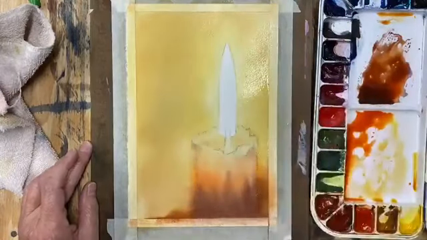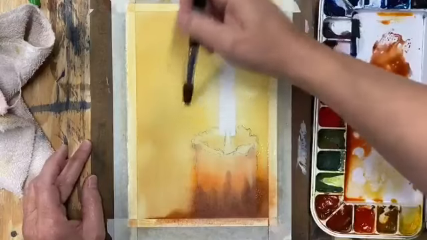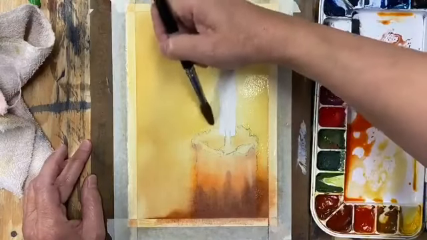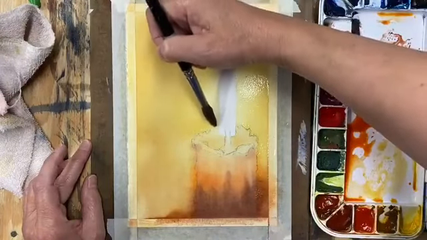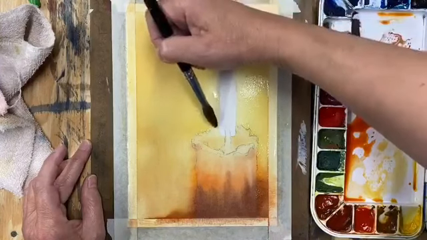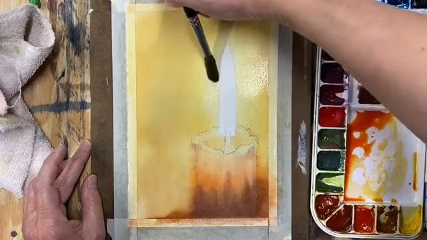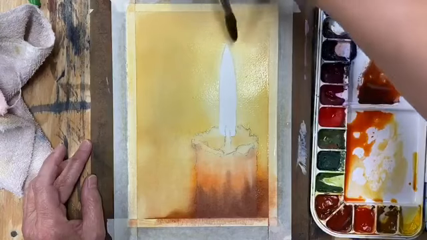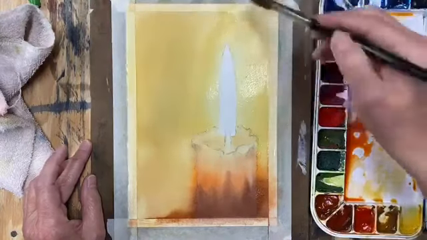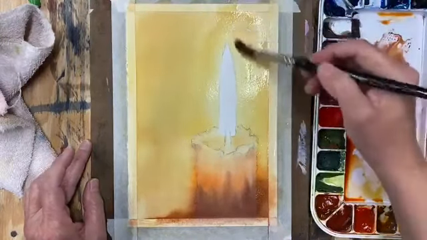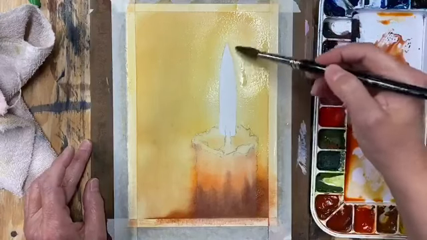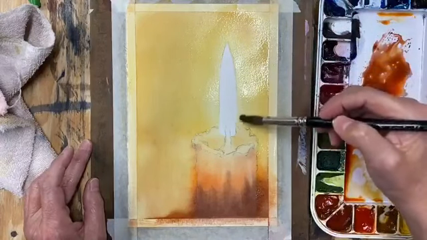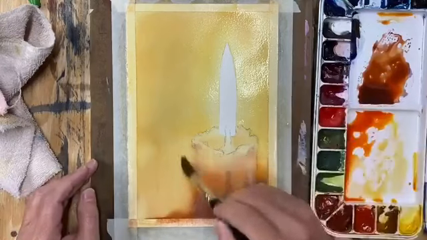When you're using your wash brush, if you have a square, flat one, you can use those corners of the flat to really get into the little corners. And the brush that I'm using is actually a number 12 round brush, but it is natural hair, so it's very absorbent, carries lots and lots of water, and will also come to a very nice point when I need that.